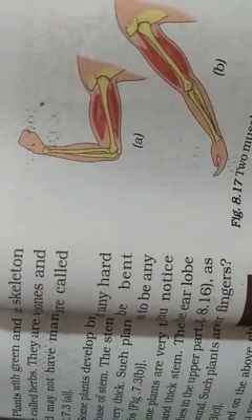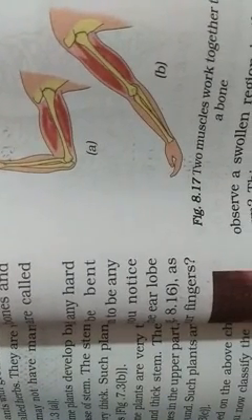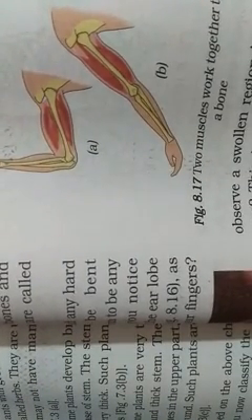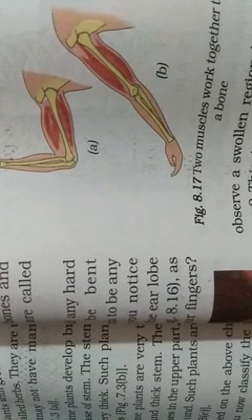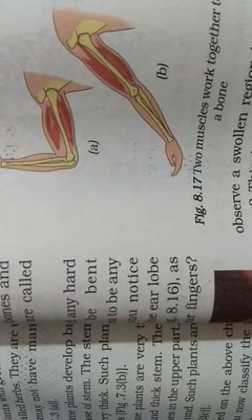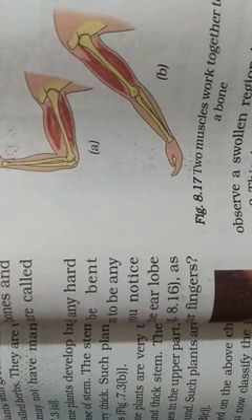Not only joints and bones together perform the activity. There is one more very important part called muscle. Muscles contract and relax, and help us to move the different body parts.